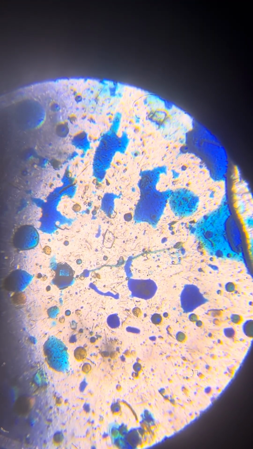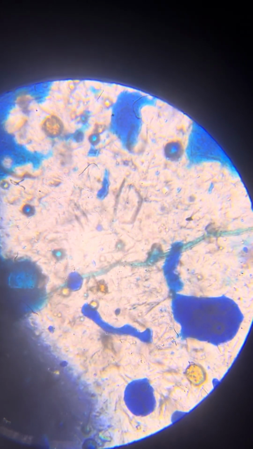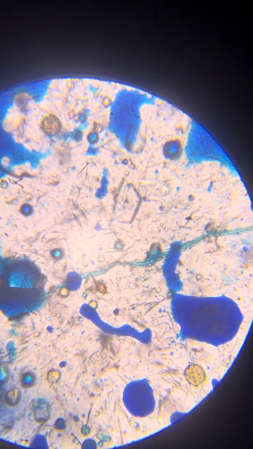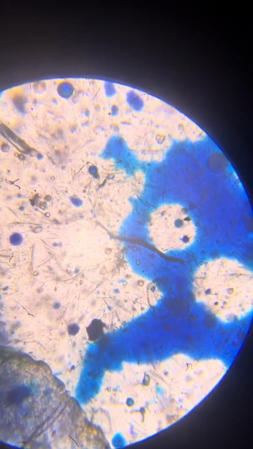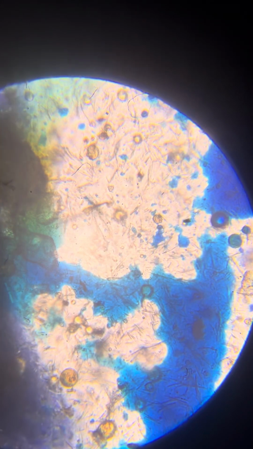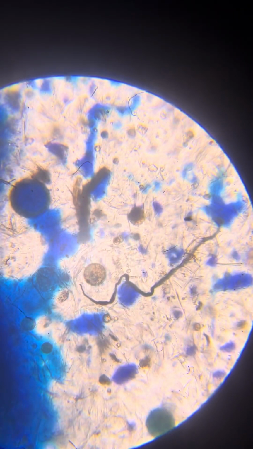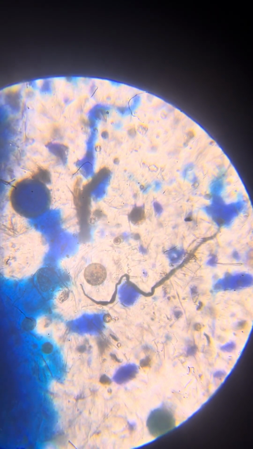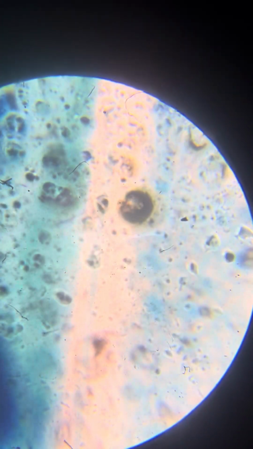This looks like a train, but I'm not sure. Just a second. I'm not sure if it's a train or a worm. It's a question. Yes, that's a train. We see the sausages. Nice.